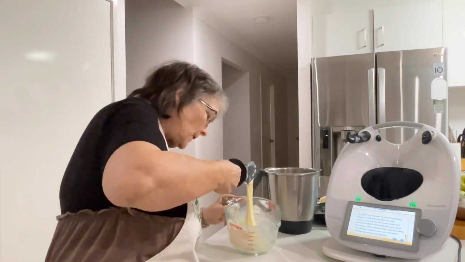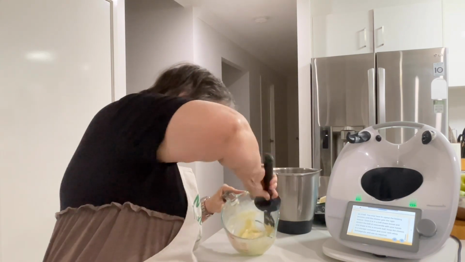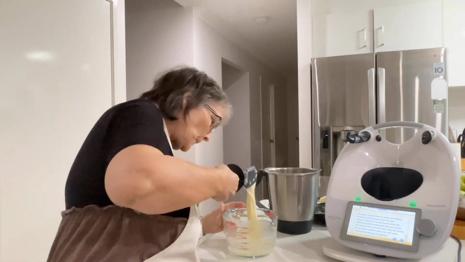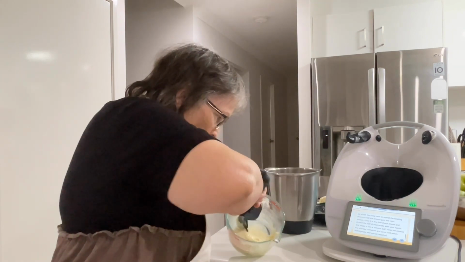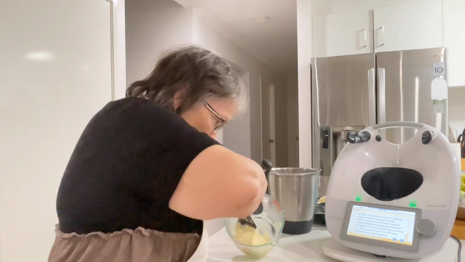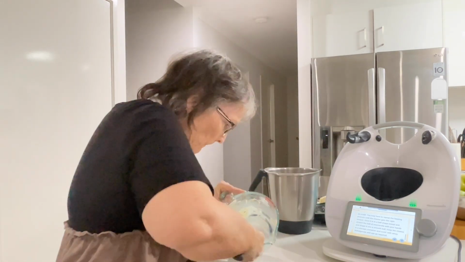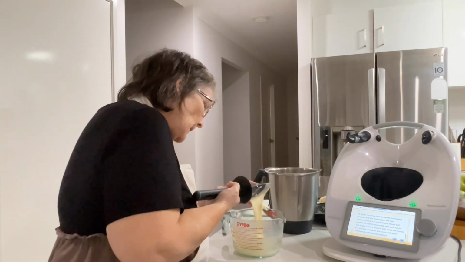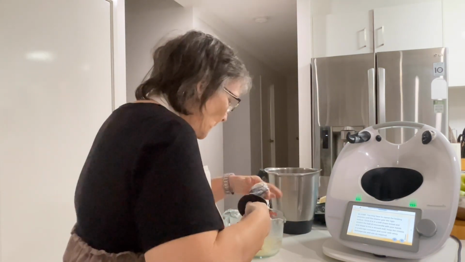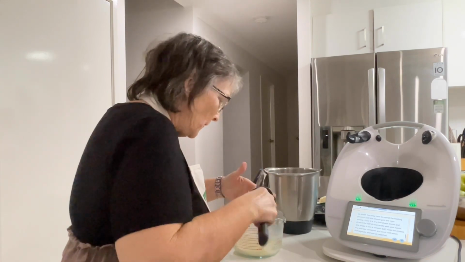Don't know if I want to. This is actually quite warm. So I'm going to let it cool down a bit. Or I might just get a glove, is what I might do.